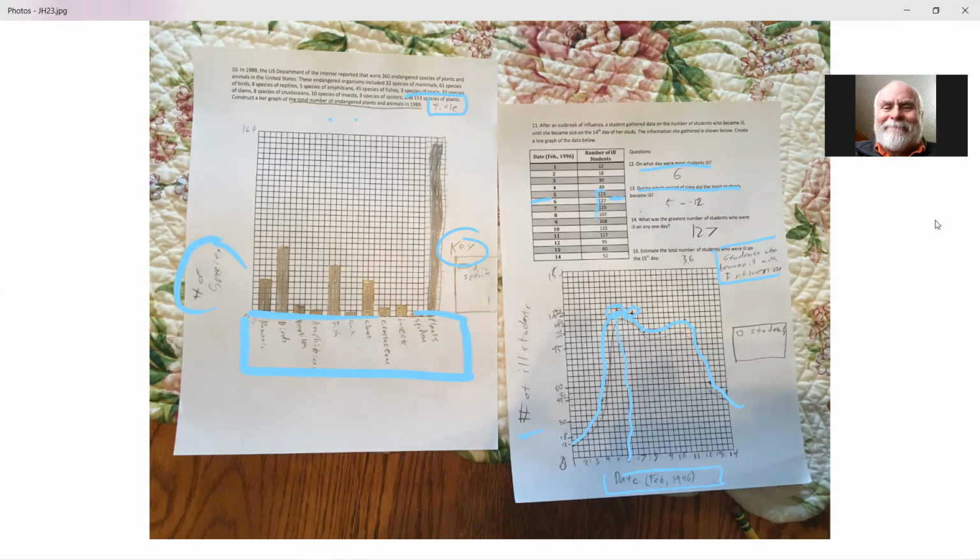Okay, 115 to 125. People weren't really becoming ill very much there. So this part of the graph would be where the most of them became ill, probably from about here to about here on the graph.